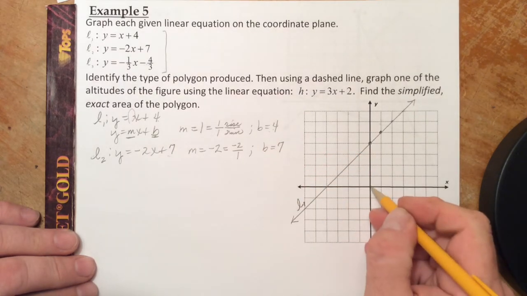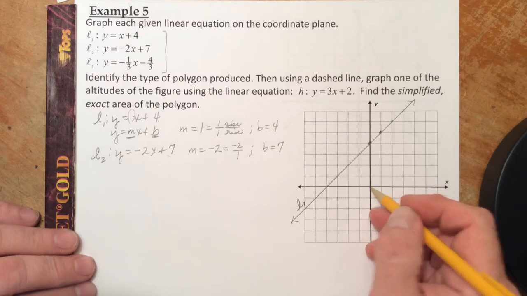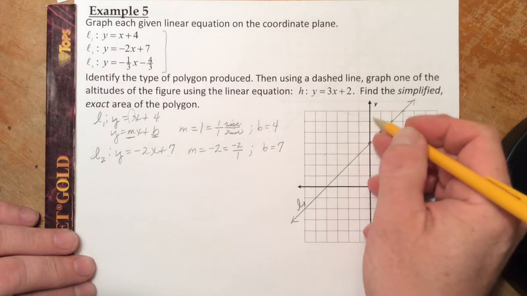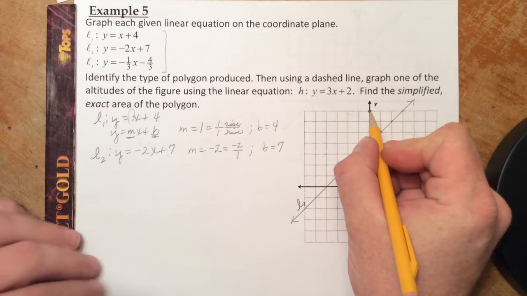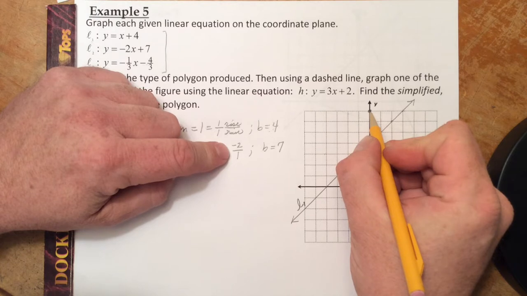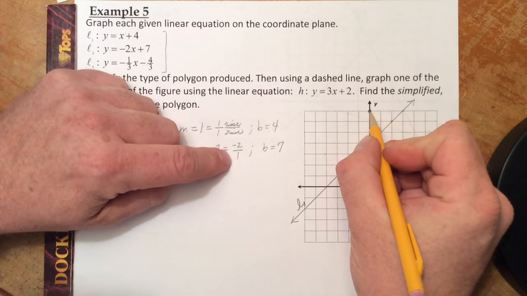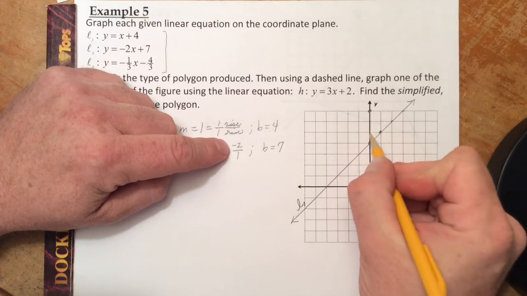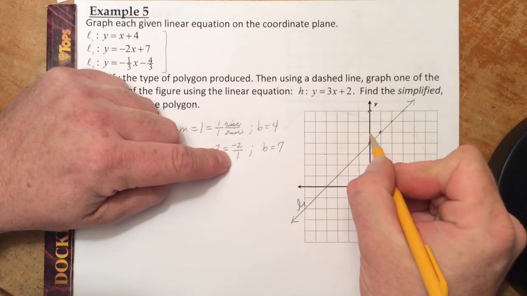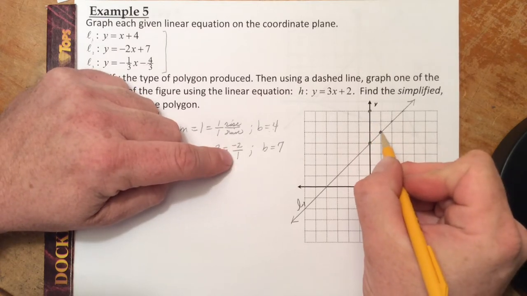So starting with the y-intercept for line 2, we start at the origin, we go up 7. 1, 2, 3, 4, 5, 6, 7. There's one of our points. Starting from the y-intercept, we use the slope of negative 2 over 1. If the rise is negative 2, we go down 2, keep our pencil there, go to the right 1, since that's positive 1. So we end up right here.